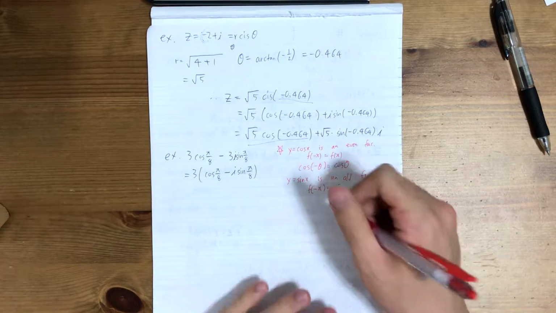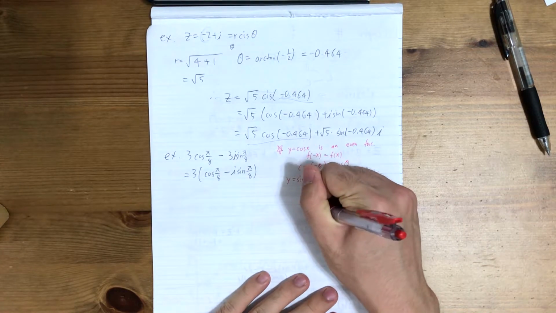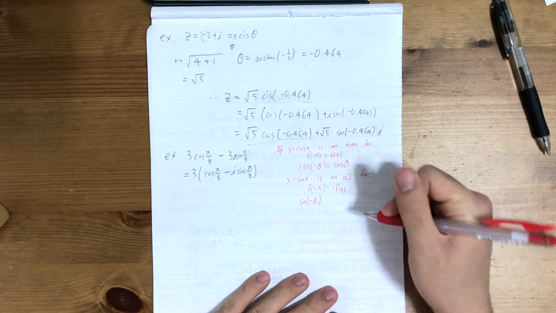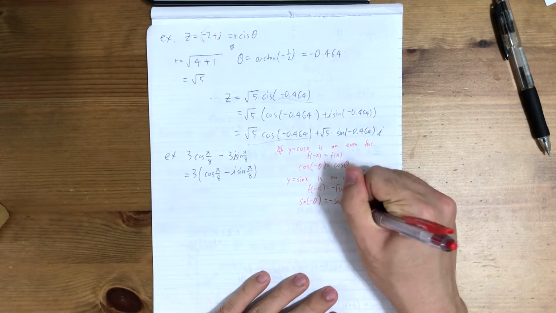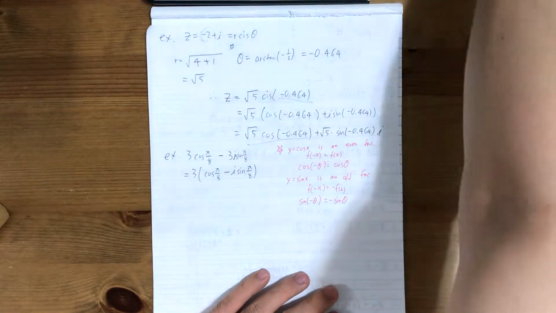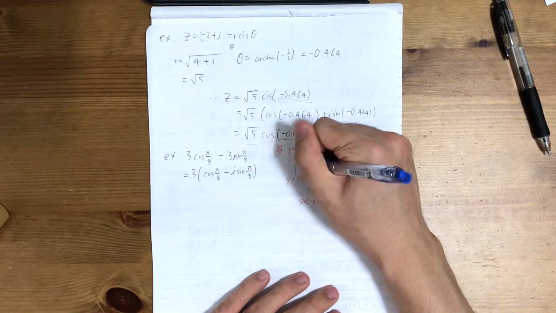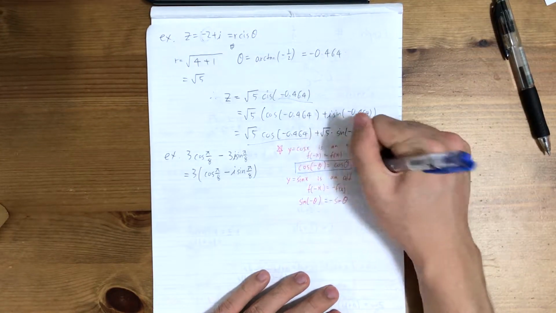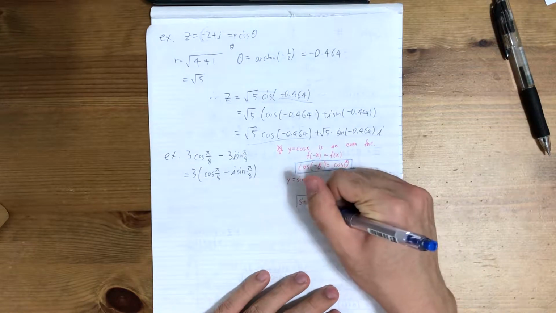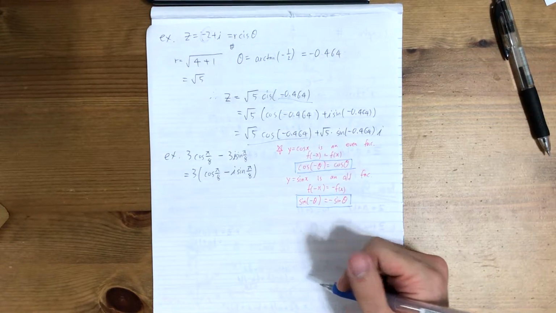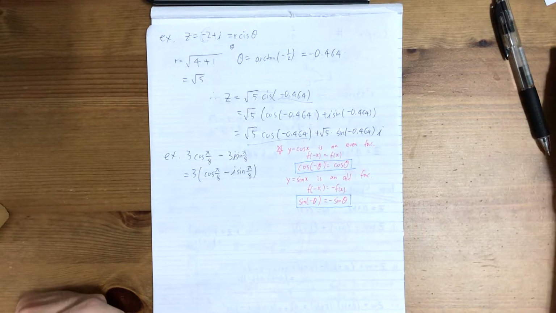So from this, we can derive that sine negative theta is negative sine theta. These two will be used very frequently in complex numbers, so please remember this.